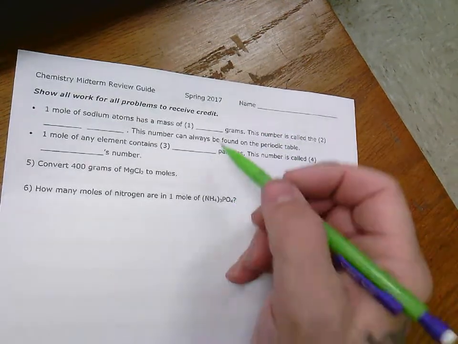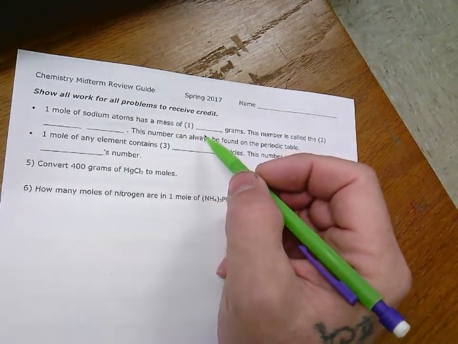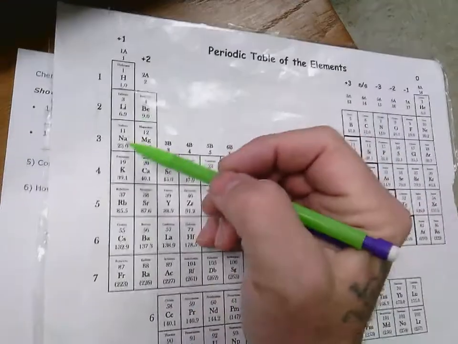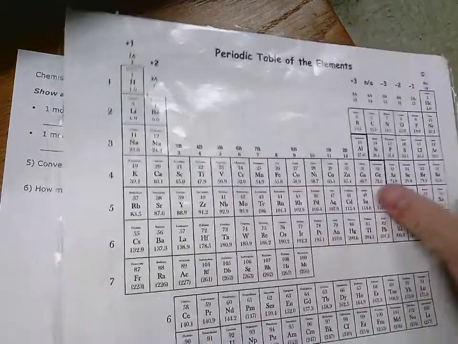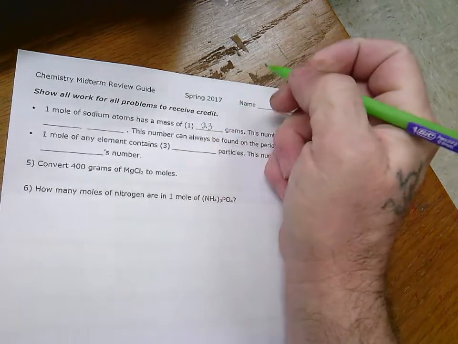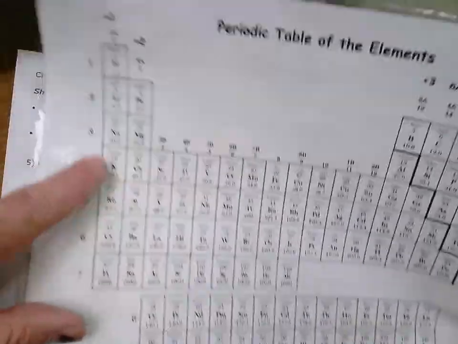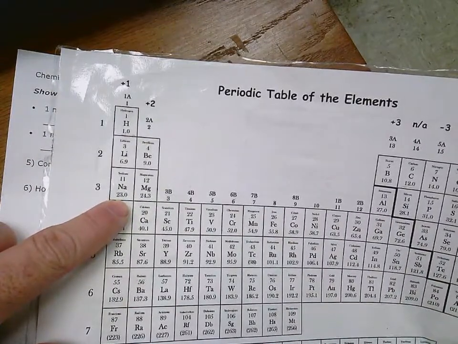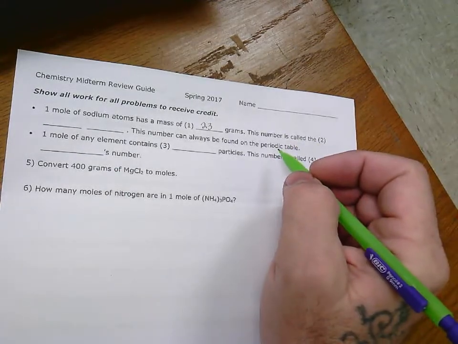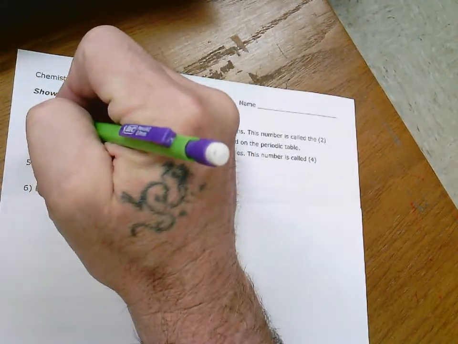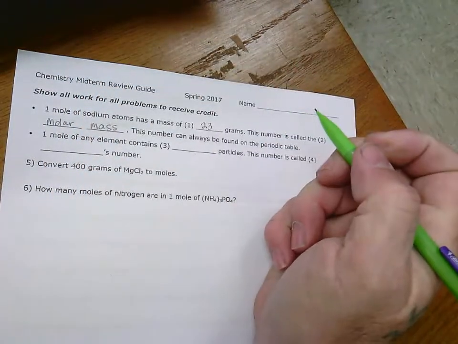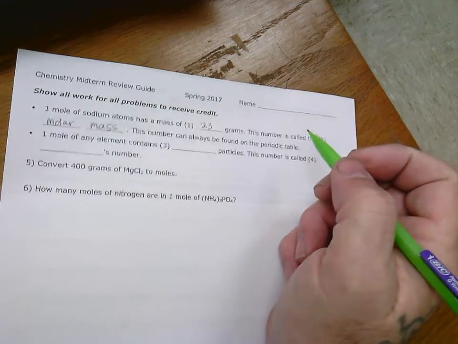And let's see, 1 mole of sodium atoms has a mass of, and we can look at our periodic table, 1 mole has a mass of 23 grams. Everybody knows that's the atomic mass of sodium. This number is called the molar mass. This number can always be found on the periodic table, yes.